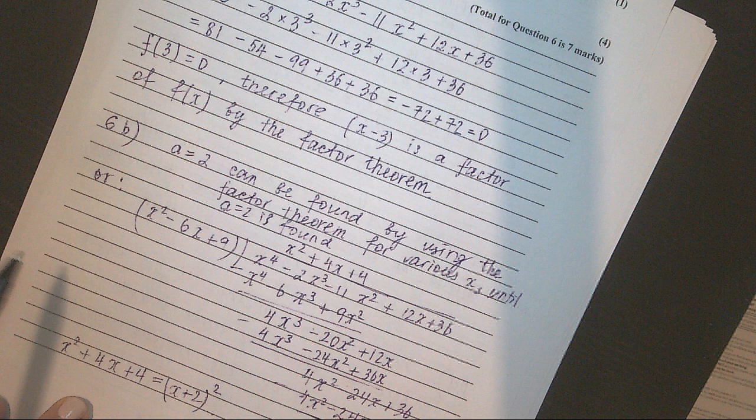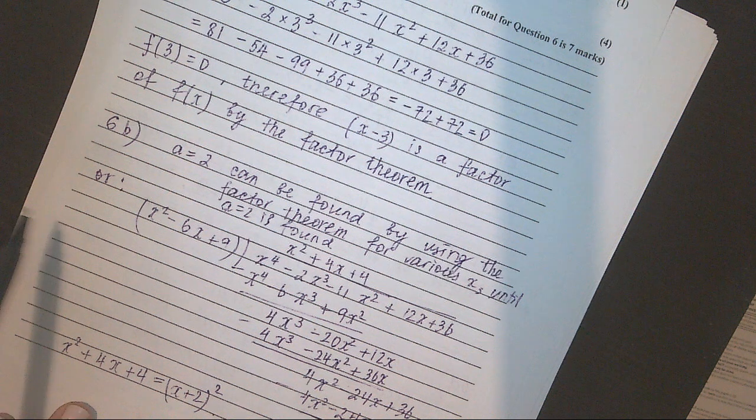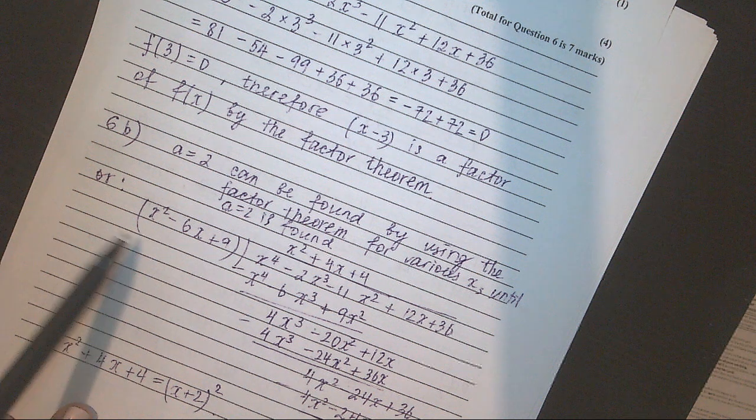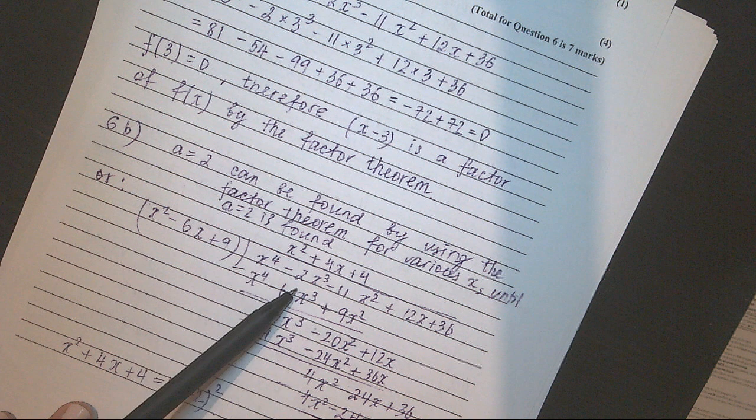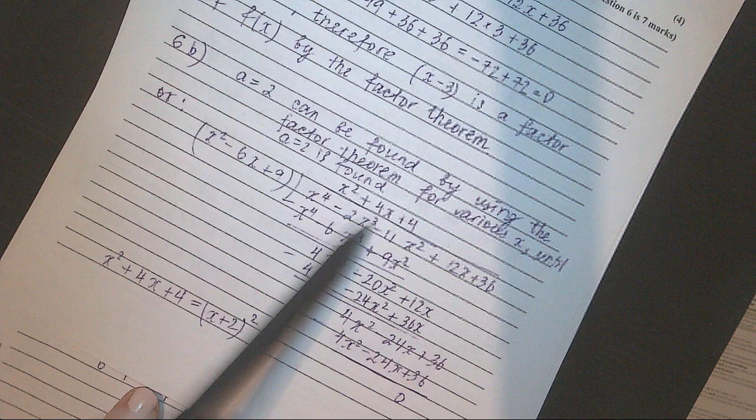For example, could you please be careful, okay? Could you remember that log of a plus b is not equal to log a plus log b? That is a really serious mistake. I don't want you to remember any of this, but some of you have been making such mistakes. That's the only reason for those people who could not achieve a mark here, okay?